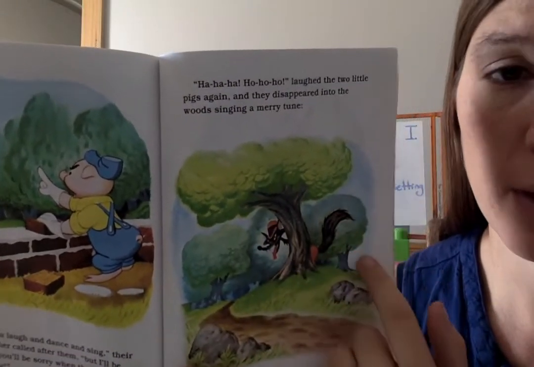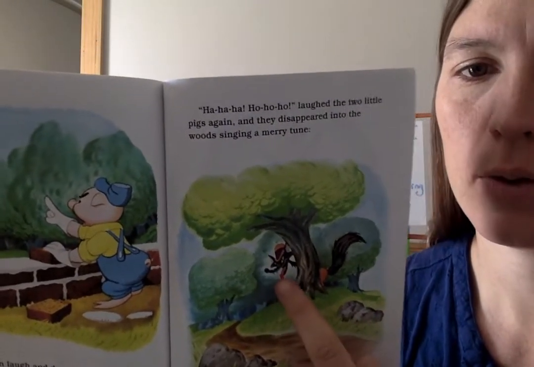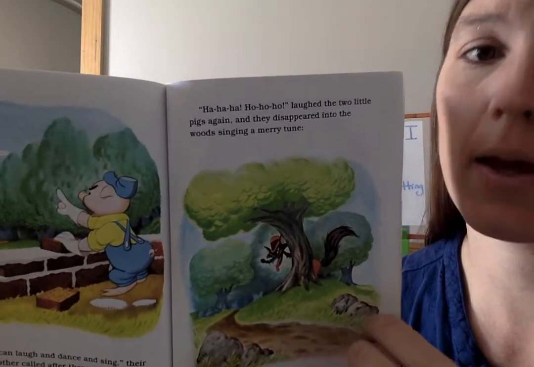Where's the setting? Where are they at? The woods. Who's that? The big, bad wolf.